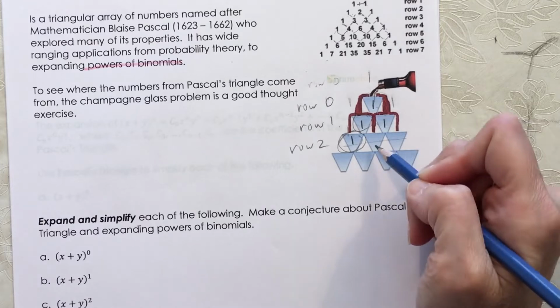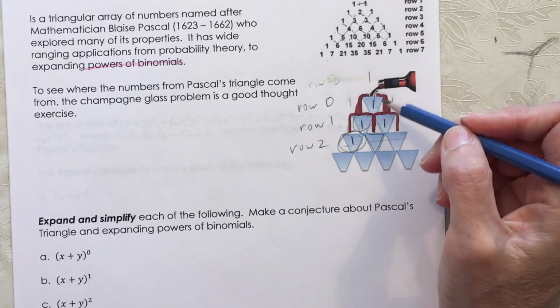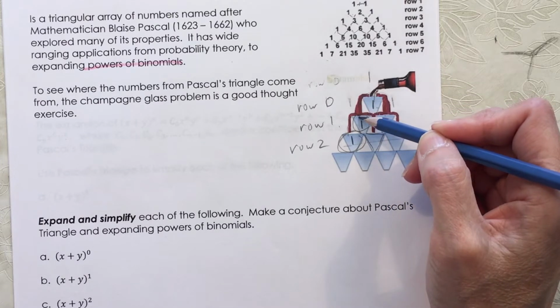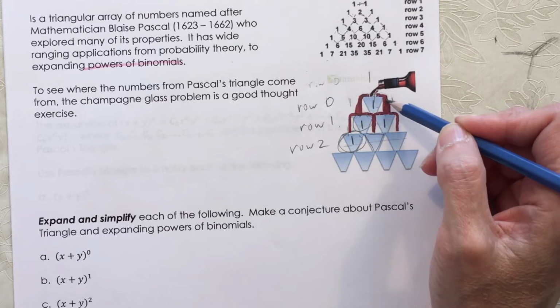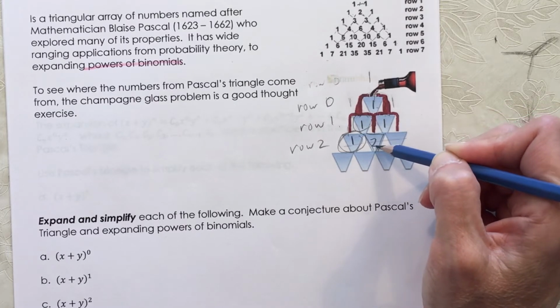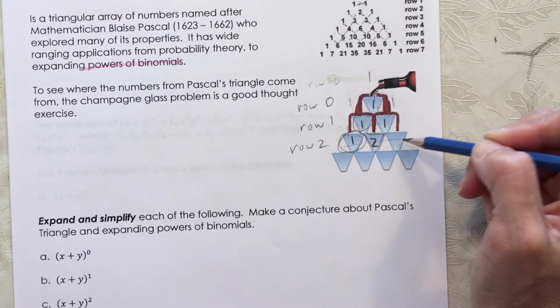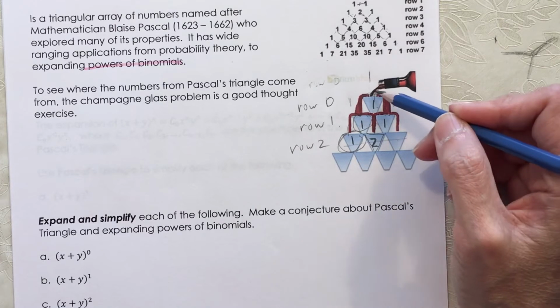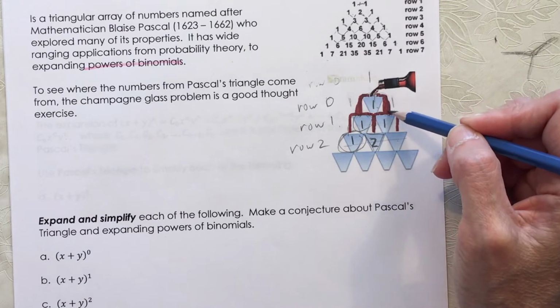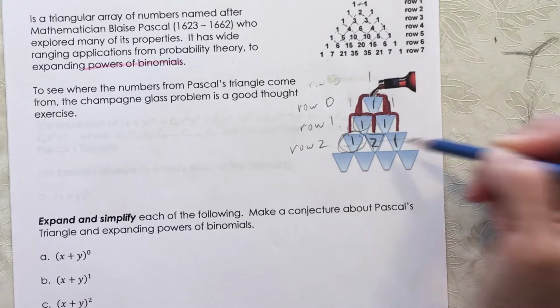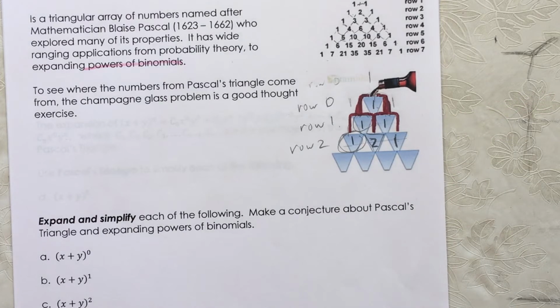So to get into this cup here though, I could have come into this cup and down, or I could have come into this cup and down. So there's two ways to get into this cup. And to get into this cup, I would have had to go over this edge and this edge. So there's only one way to get into that cup.